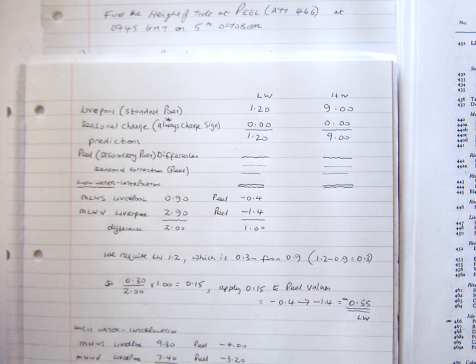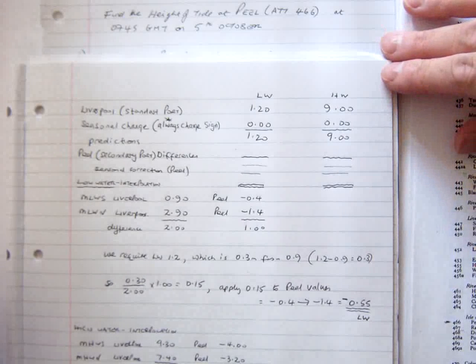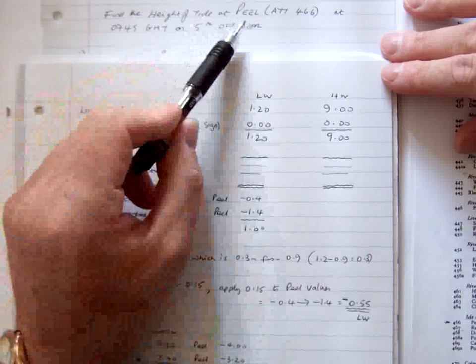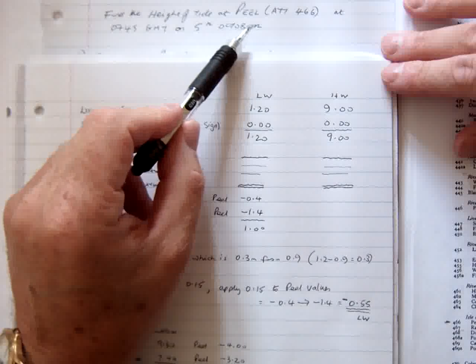Okay, we're going to look at interpolation now with regard to heights of low and high water. In this problem earlier we looked at the times for Peel, and we realised that Liverpool was the standard port and we got the times corrected. So now we're going to correct the heights.